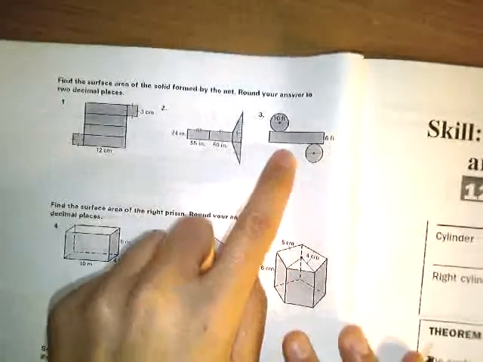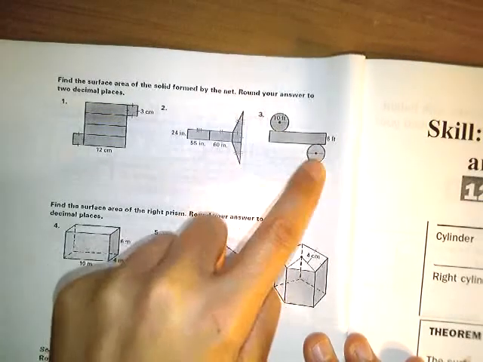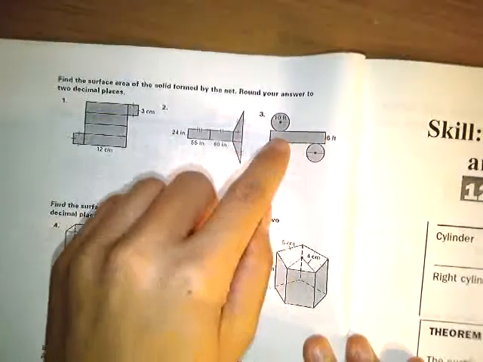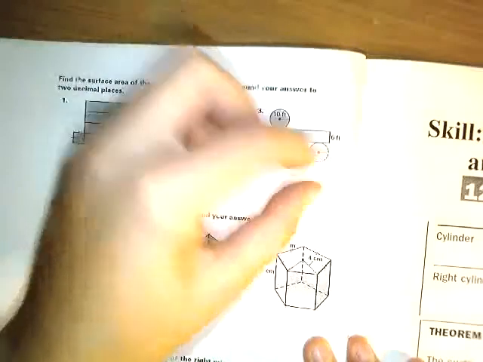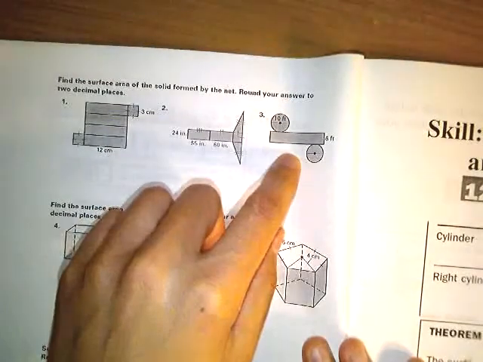So this is what a soup can looks like when you cut it into 3 objects. This is the top of the soup can, that's the bottom of the soup can, and this is the wraparound part in the middle of the soup can. So if you could technically cut this out, put it back together into a 3-dimensional object that would look like a cylinder. It would look like that.